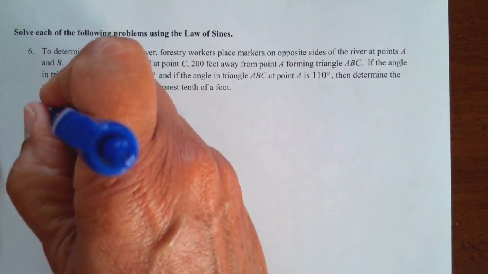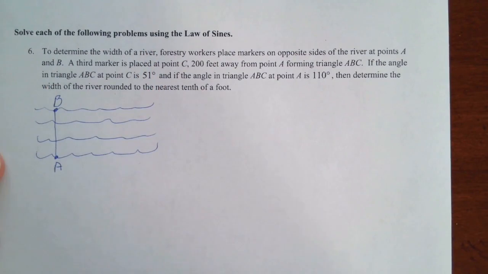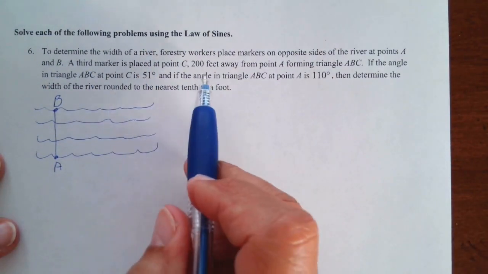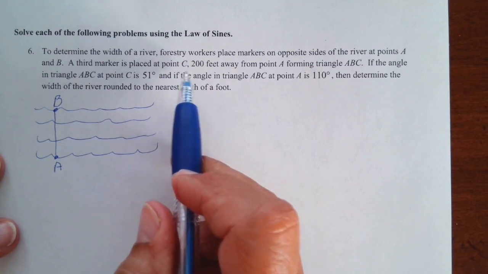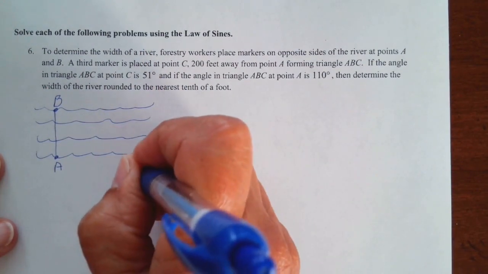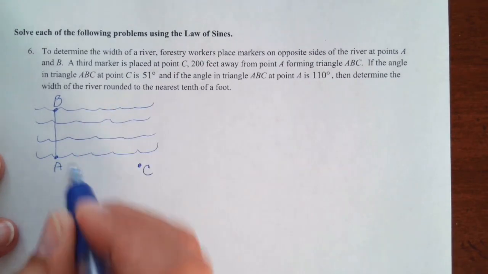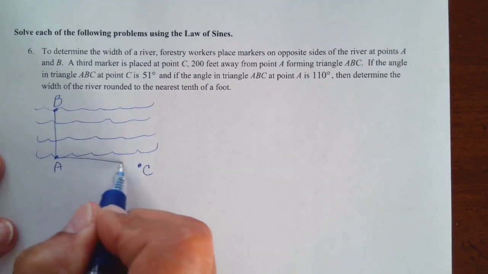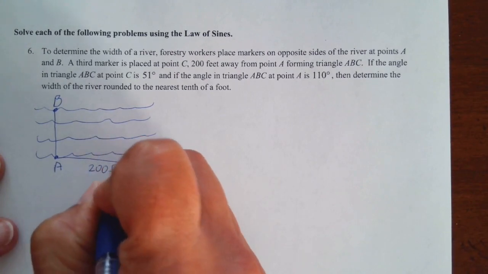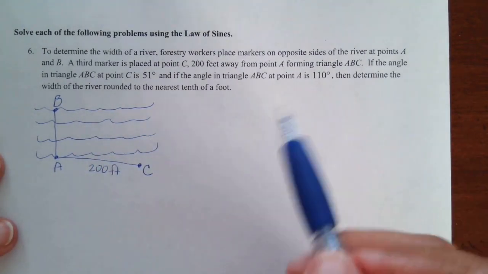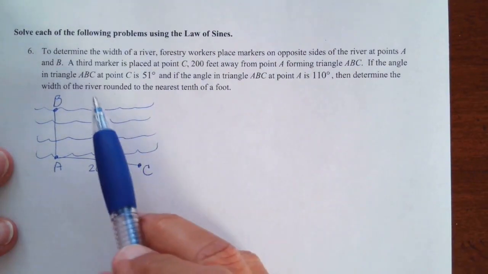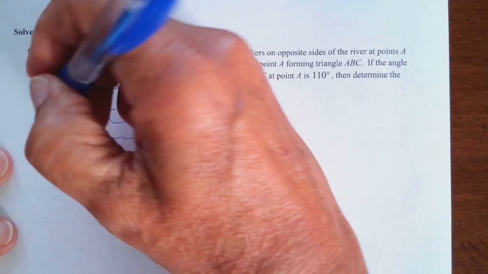Okay. So they're going to measure, but they can't get across the river to measure that. So they put a third marker 200 feet away from point A. We'll call that C. So not going to be a right triangle, so just somewhere down here will be point C. And they know they can measure that because they can walk that out, so that's 200 feet. Okay, we are to find, well, let's see what else we have. All right, so now they're giving us some measures, so let's make this triangle.